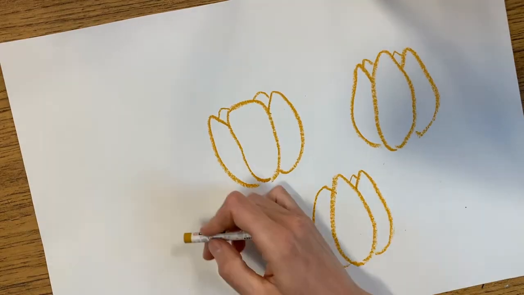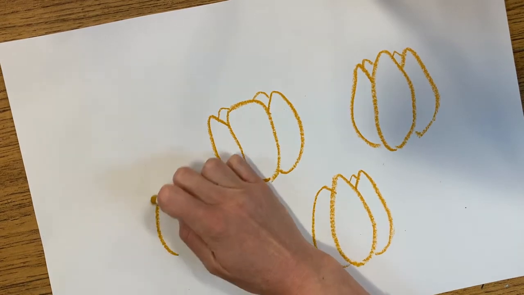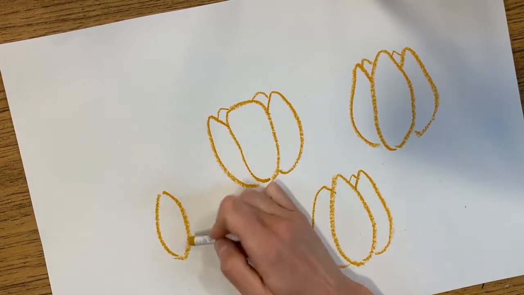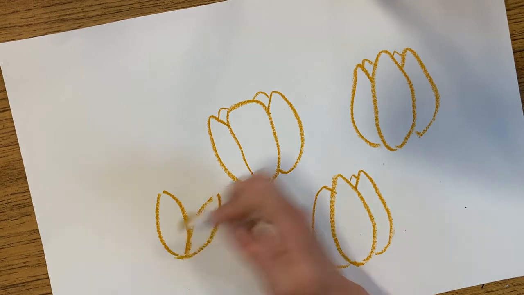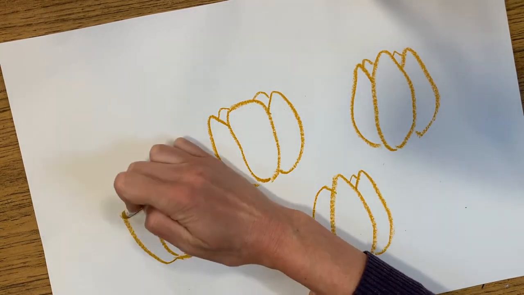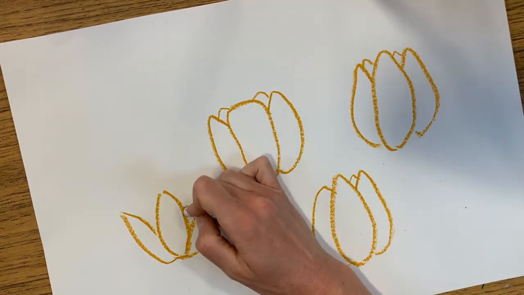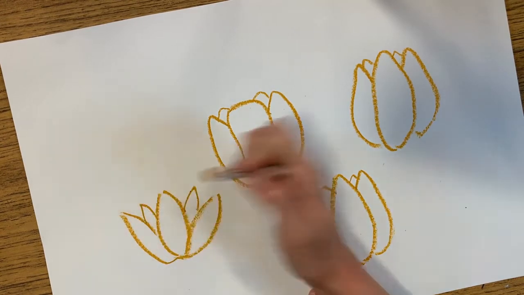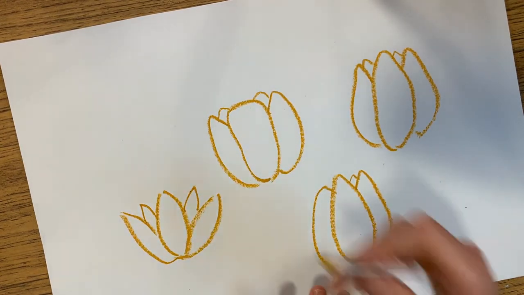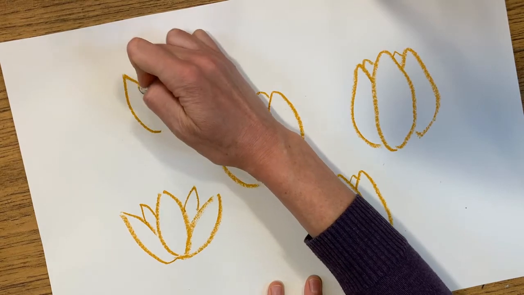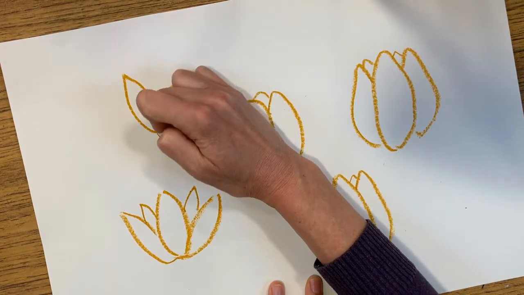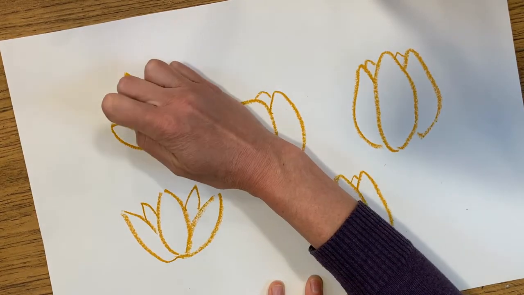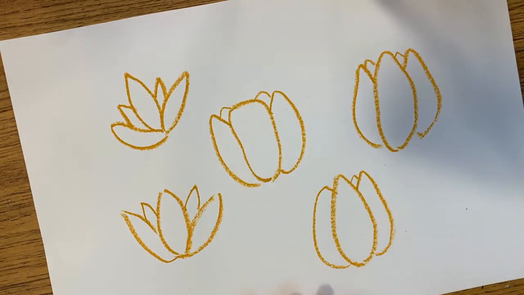Draw two curved lines with points on each end, out and back. Draw three of these little petals and then draw two little pointed petals peeking out behind. I'll show you again. Draw three pointed petals that meet together at the bottom and then two pointed petals poking out. You'll notice that each one of my crocus looks a little different.